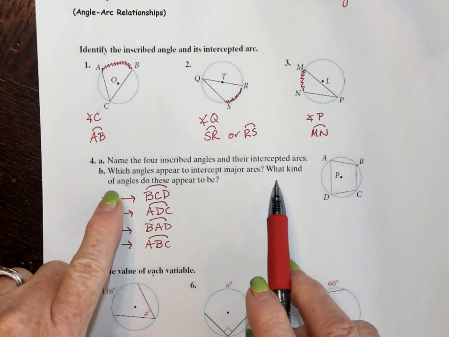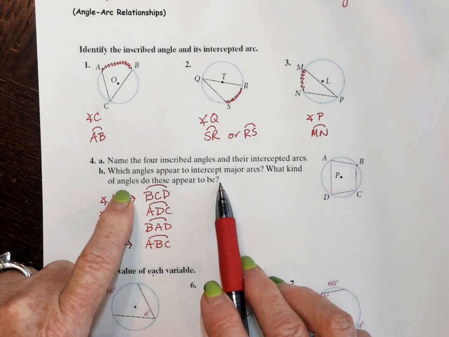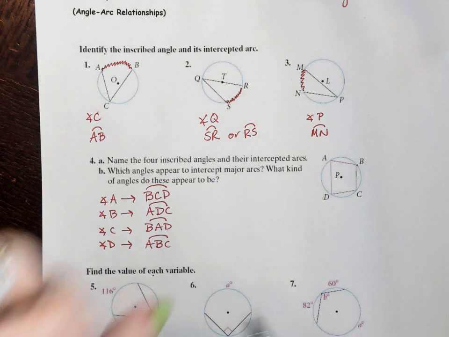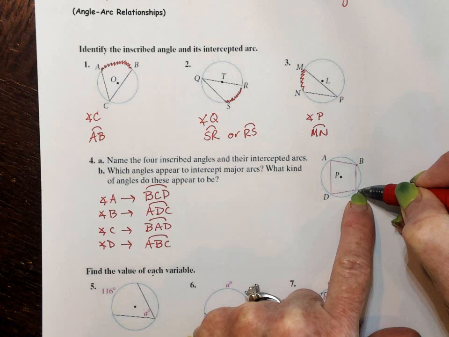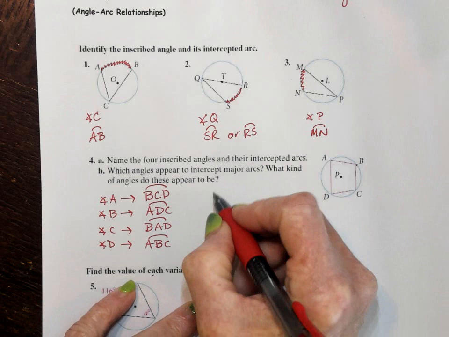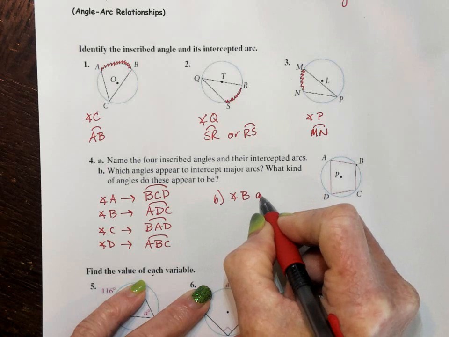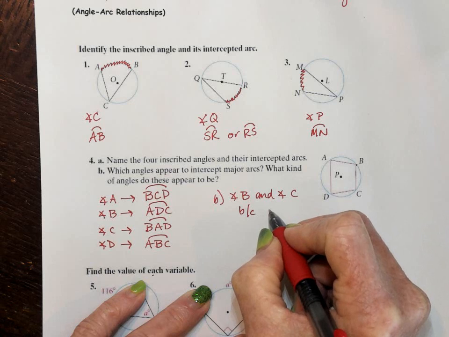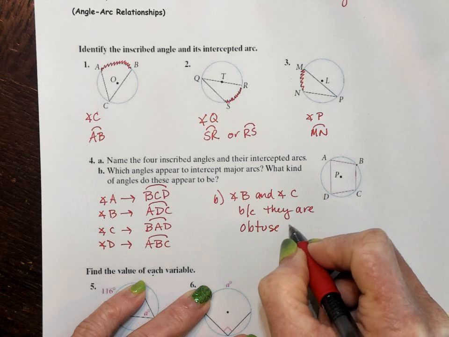Now, which angles appear to intercept major arcs, and what kind of angles do these appear to be? For sure, the major arcs are going to come off of an obtuse angle. So angle B appears to be obtuse, as does angle C. So those two angles, angle B and angle C, would be the ones that give major arcs, because they are obtuse angles.